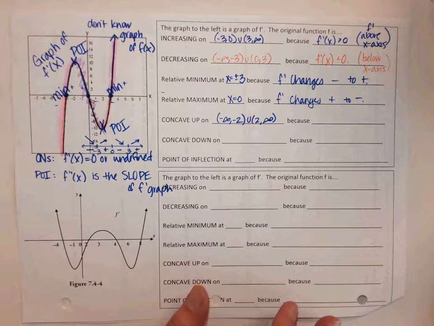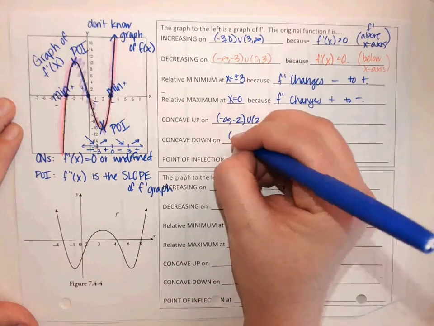Even though it's a little bit weird the first time we do it, this is going to eventually be really easy. In the last 15 years, one of the FRQs has been one just like this. So these should be your easy points, even if this is not your strong suit, by the end of the year. Concave down. Where does my graph have a negative slope? Negative 2 to positive 2.